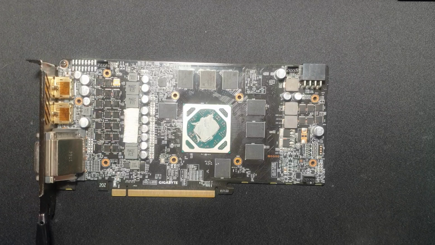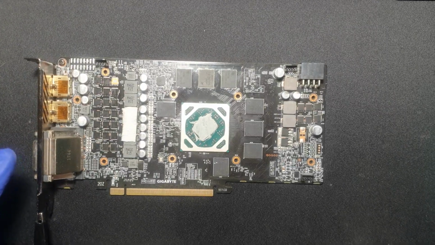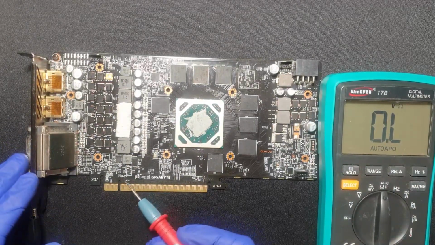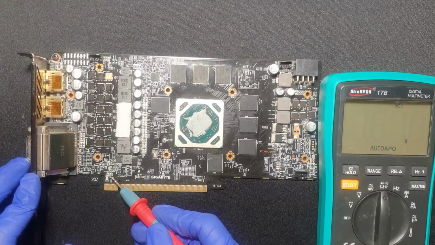Hello everyone. Today I will be showing you how you can identify faulty memory chips on Polaris GPUs. This is a Gigabyte RX 580, 8 gigabytes.